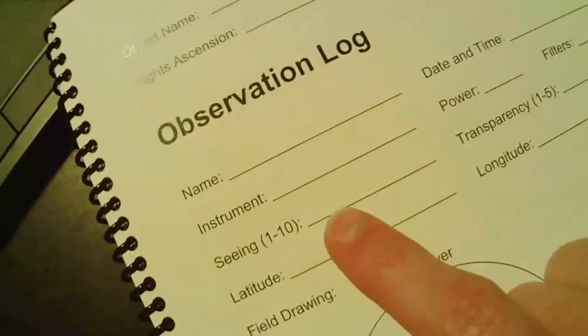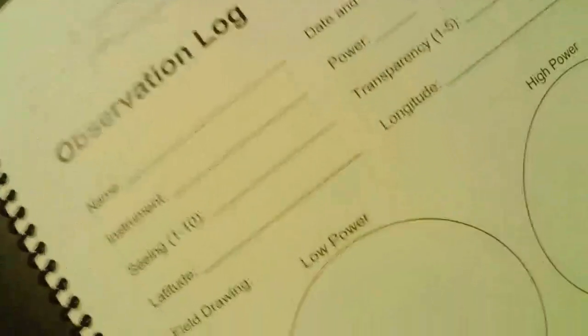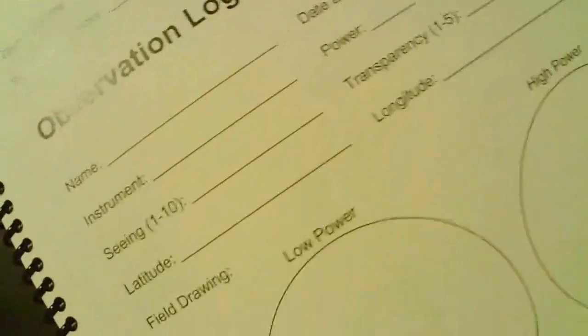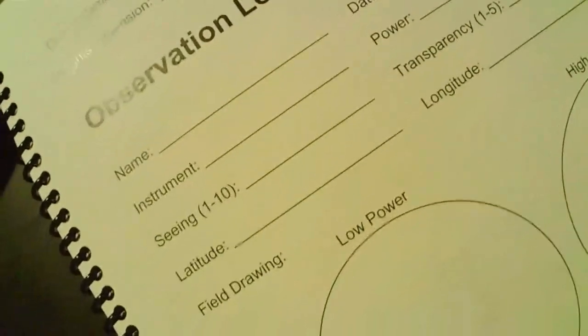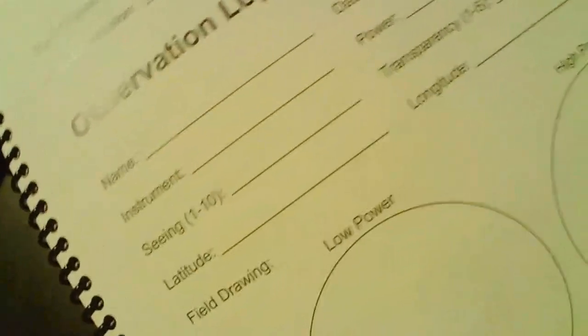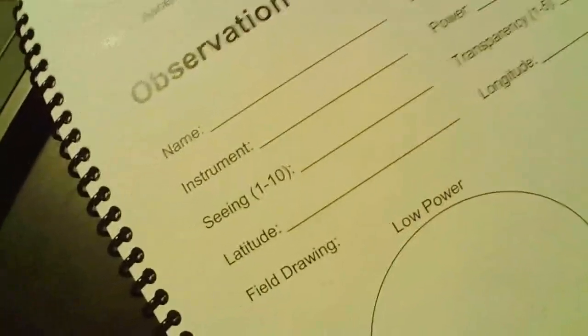Now the transparency and seeing, you don't have to write those down, but you can find the information for that online. You can look up their website. You can probably look it up on other places too, like astronomy transparency or astronomy seeing listings.